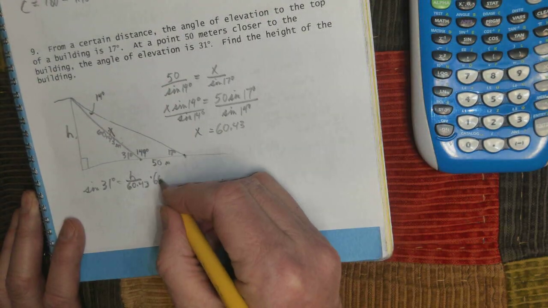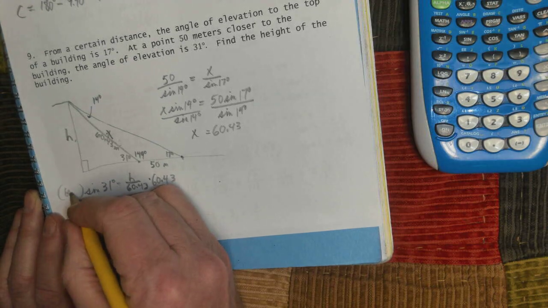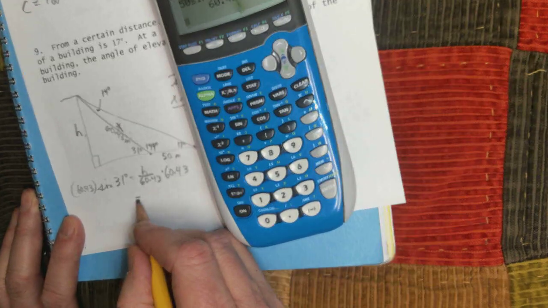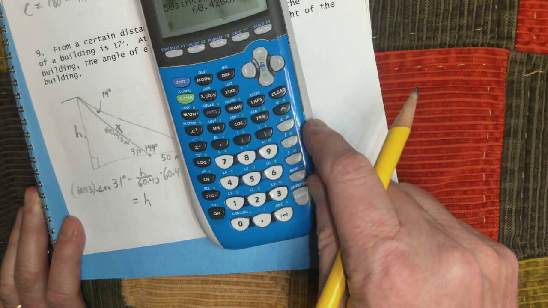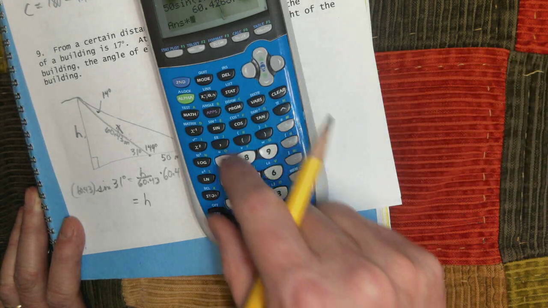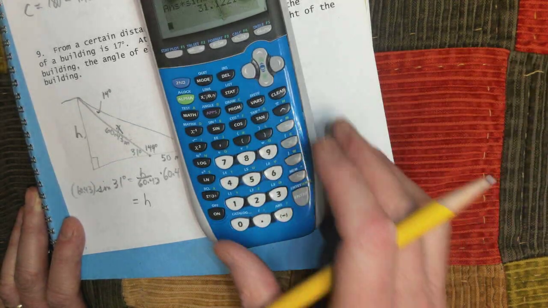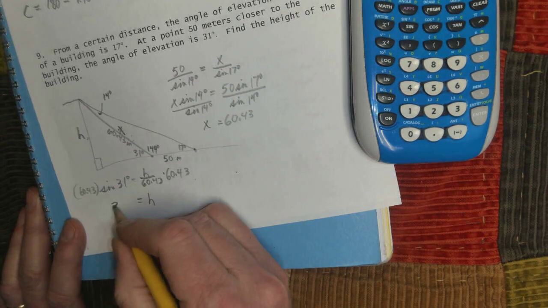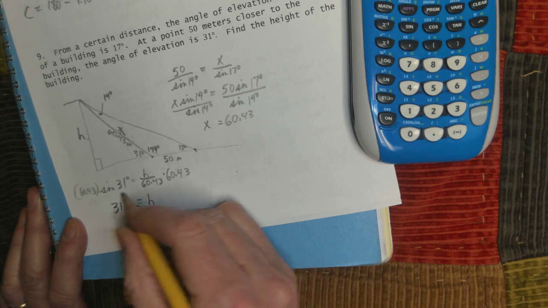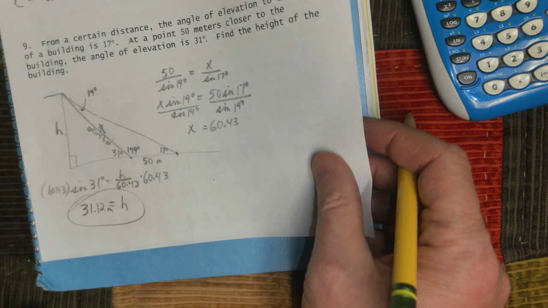I'll just multiply both sides by 60.43, and I will have h. I'll just take that answer times sine of 31. 31.12 meters. That's the height of the building.